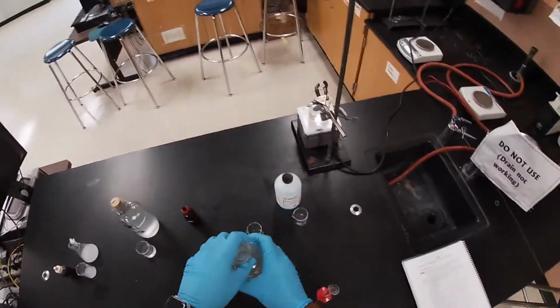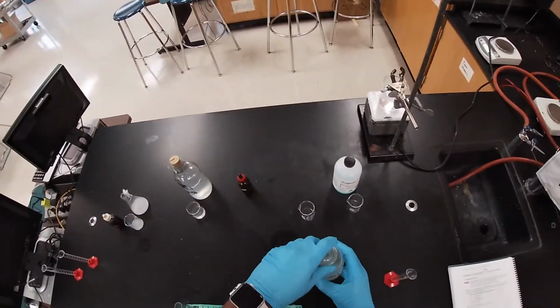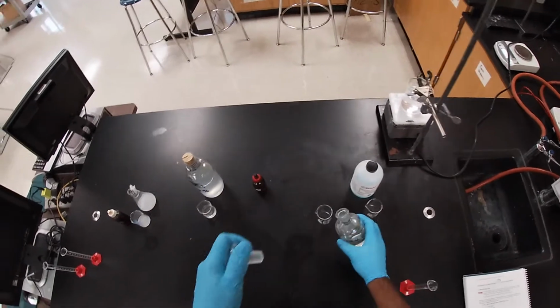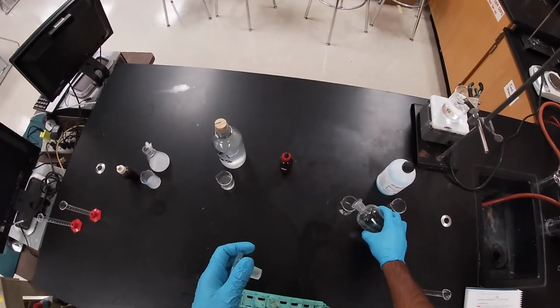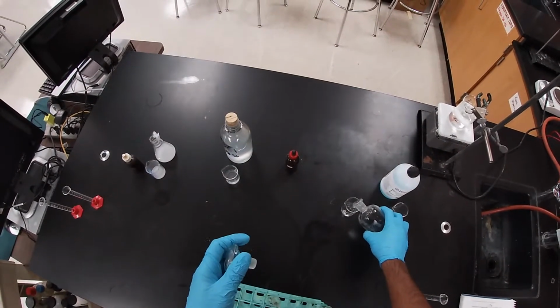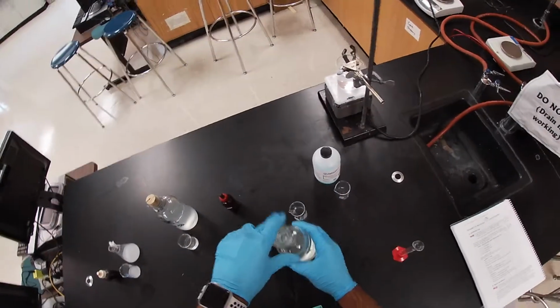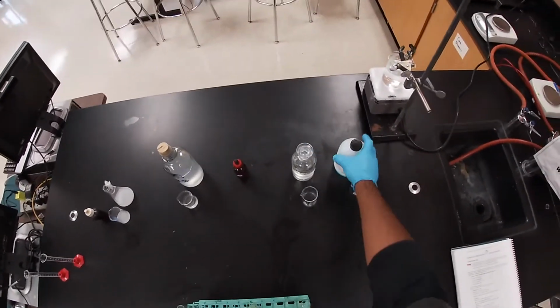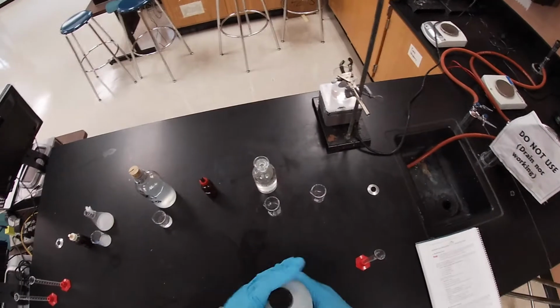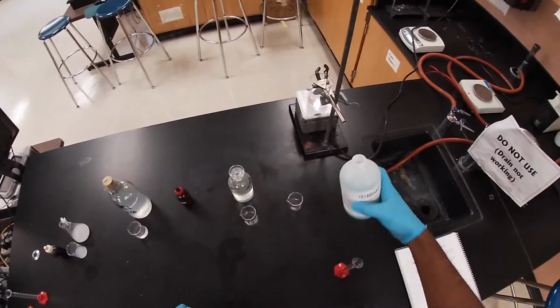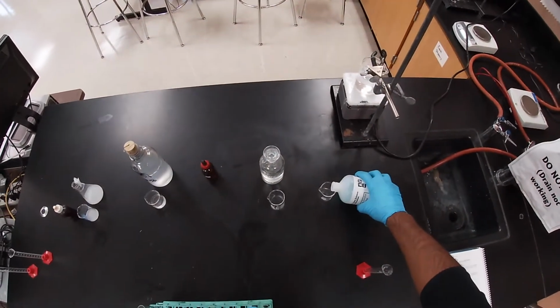And the lab has us to actually label our solutions, but I'm not going to label my solutions just because I'm the only one here, and so there's no mode of confusion, right? But normally you would label them.